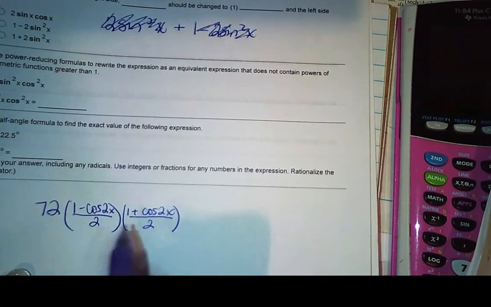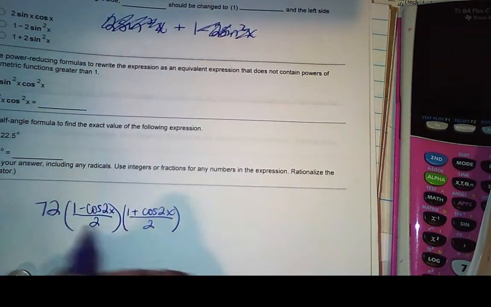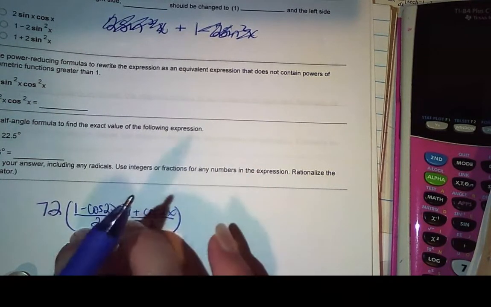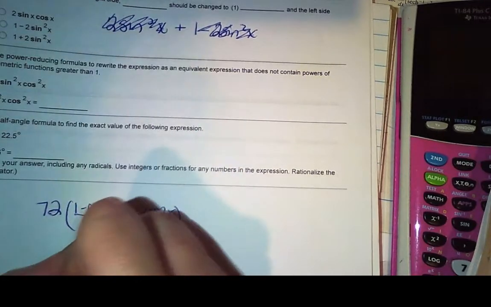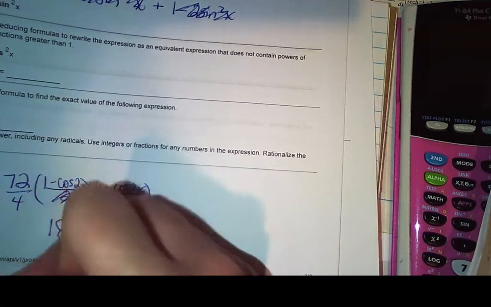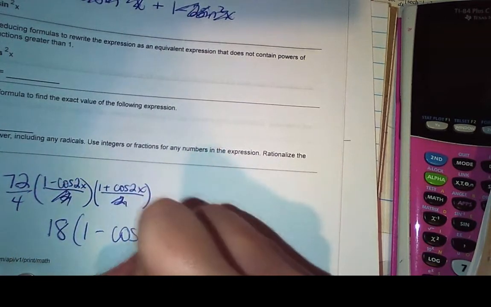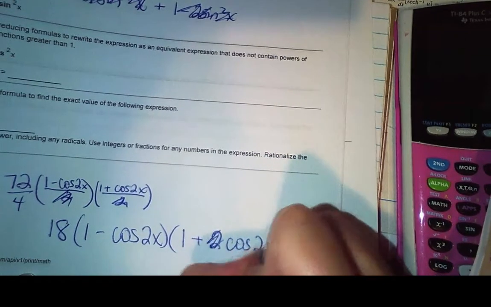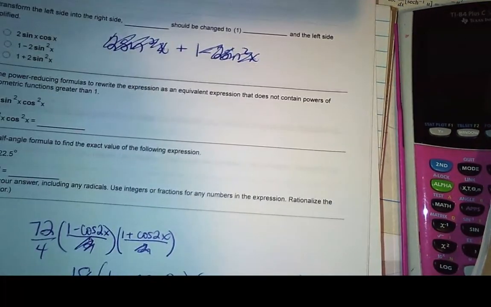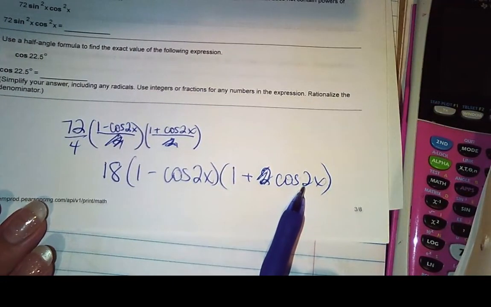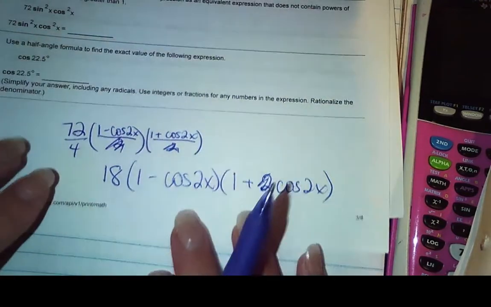Both of these have a 2, and remember, multiplication is you multiply straight across. So 2 times 2 is 4, and 72 divided by 4 is 18. So that gives me an 18 times 1 minus cosine 2x times 1 plus cosine 2x. Do both trig functions have a power of 1? Yes, they do, which means you don't have to do anything else. You're done. Remember, unsimplified answers are correct.